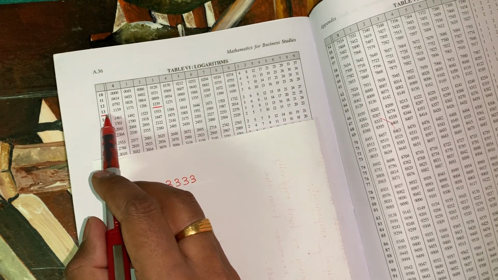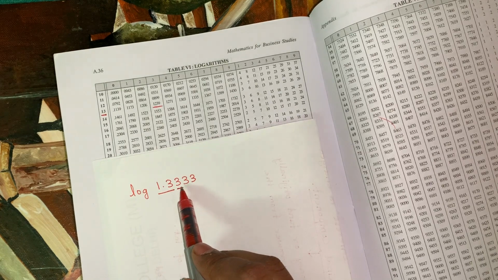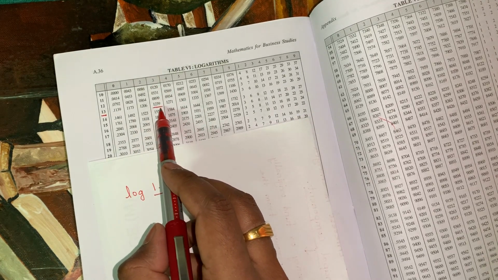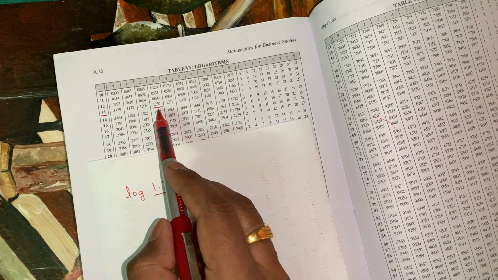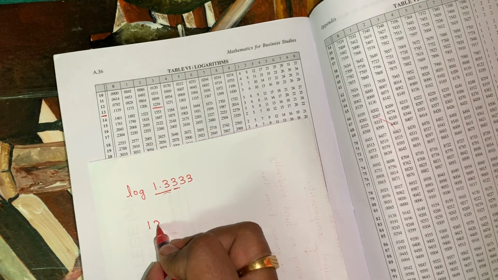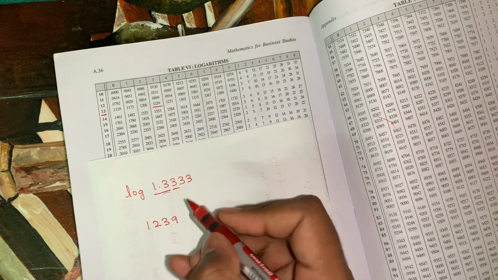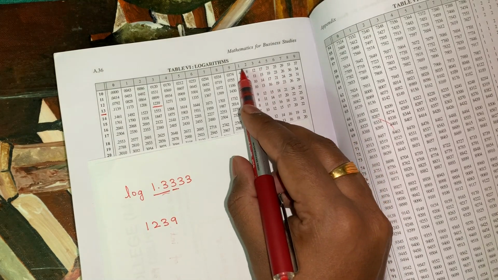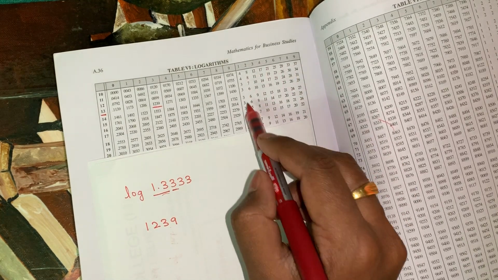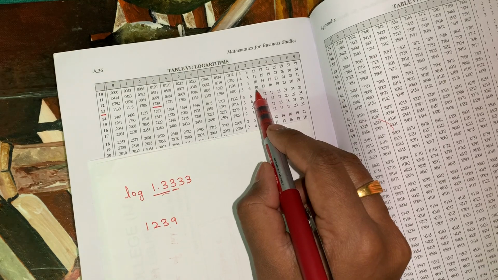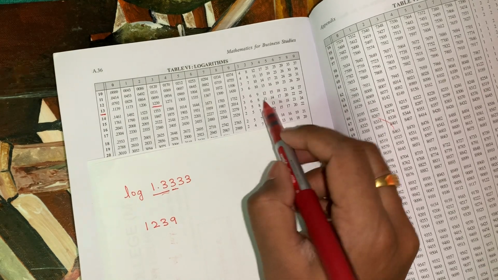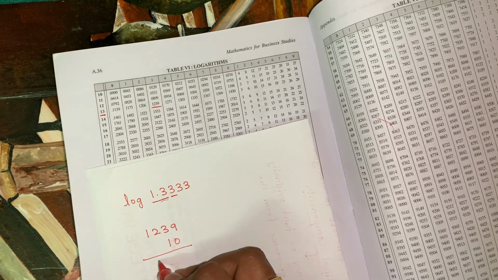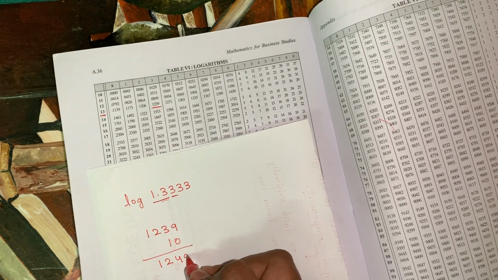13 is here. In 13, the next digit is 3, so we go to the third column. In the third column we get a value 1239. So we write here 1239. We also have a digit after this, which is 3. So next we go to the add-on bar and search for 3. In the third column we have 10 to add. So we add 10 to 1239, which makes it 1249.